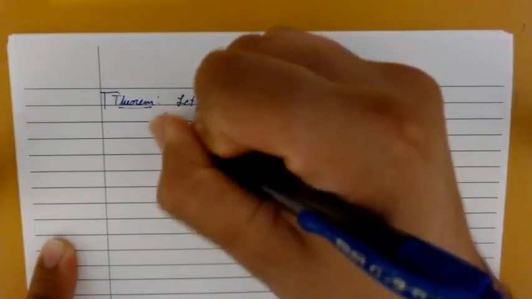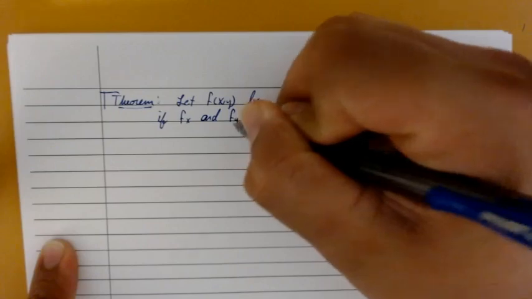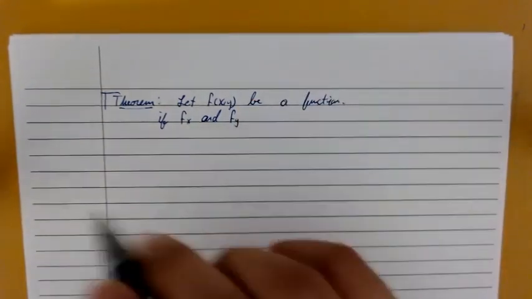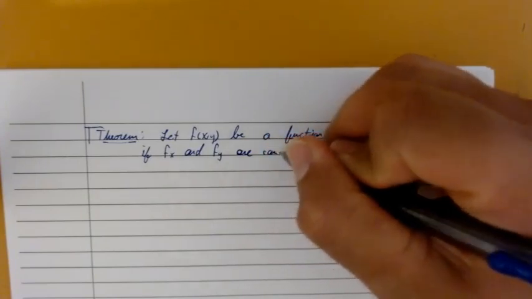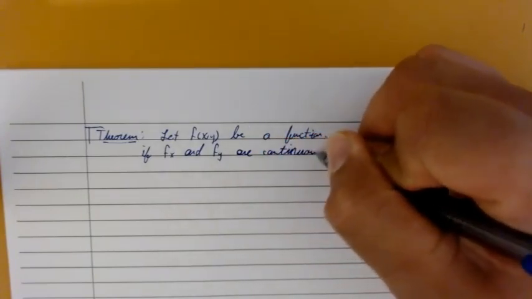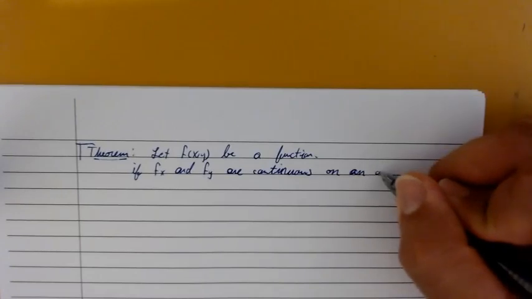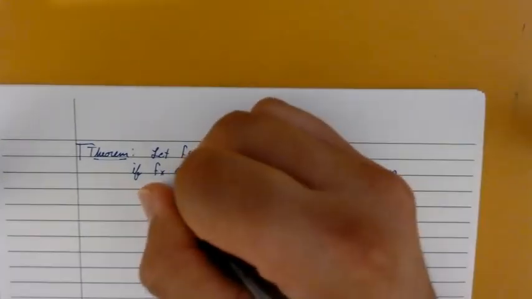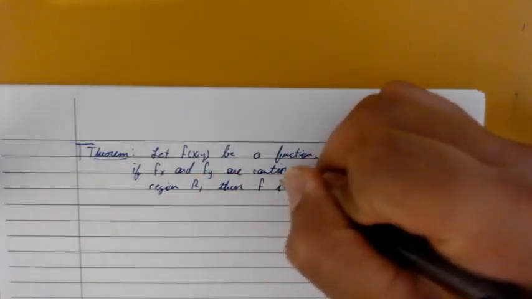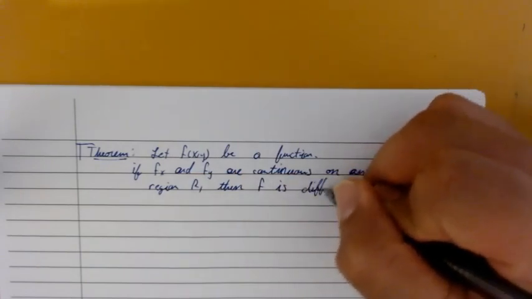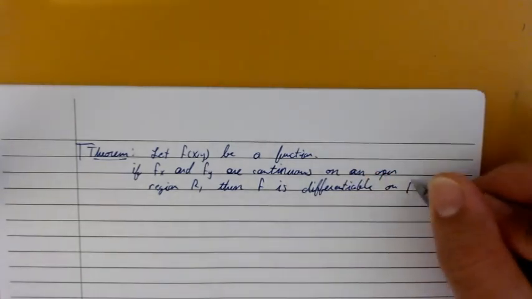If f sub x and f sub y, the first partials of f with respect to x and y, exist and are continuous on an open region R, then f is differentiable on that region R.